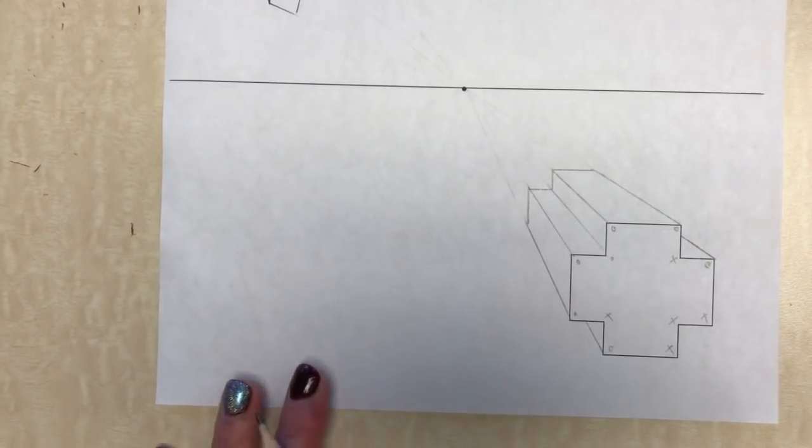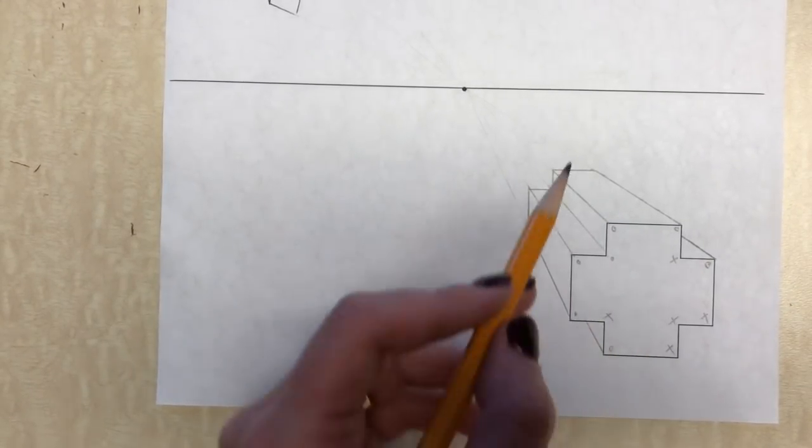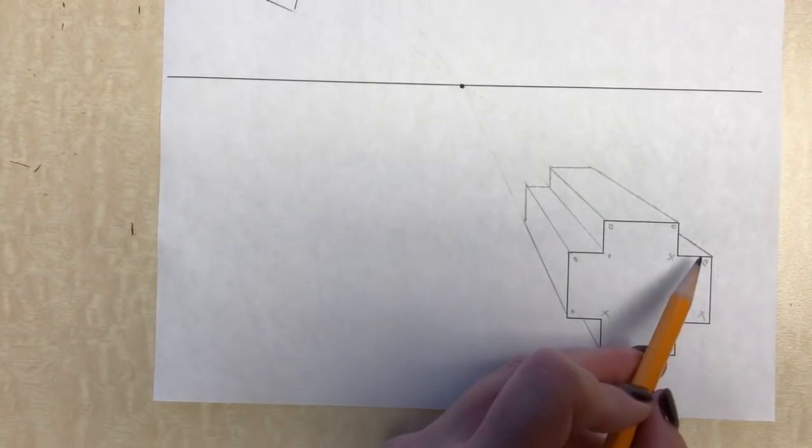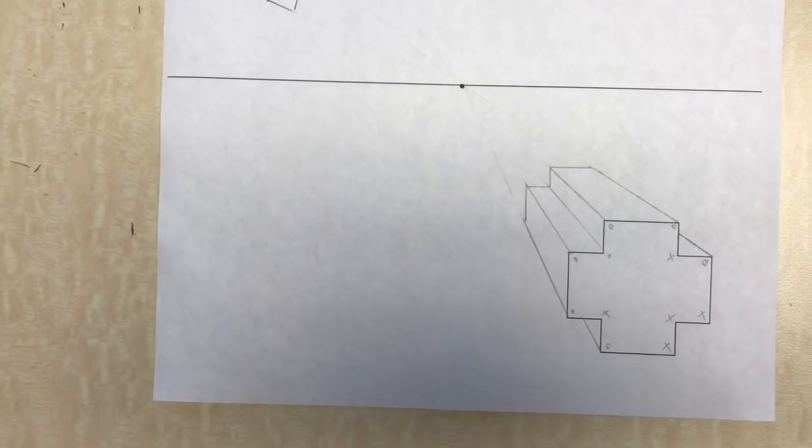And that's it. Okay, now I don't do anything with these two sides because this is so long that I won't be able to see the back of those two sides, but I do see the corner there just for a little bit. And that's the shape all finished.